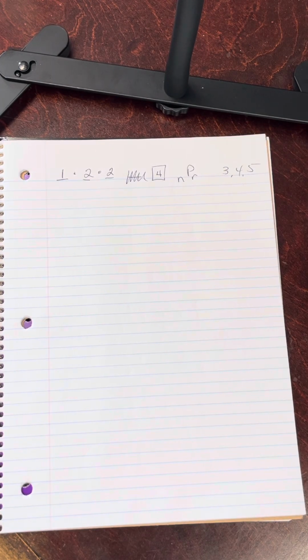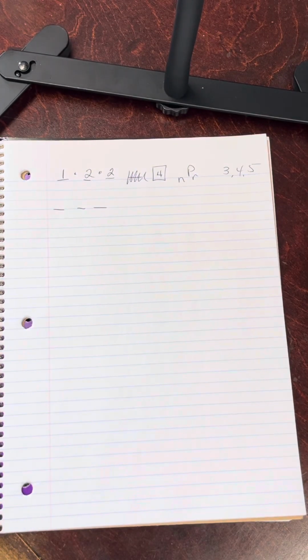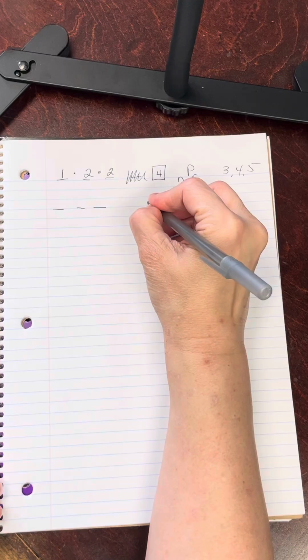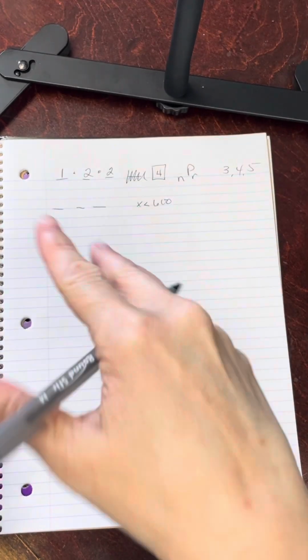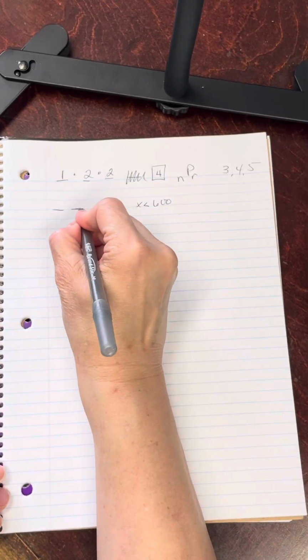Example 2, find the number of odd 3-digit counting numbers that are less than 600. I'm just organizing that by jotting it down. This is not proprietary to how you have to solve the problem. So it's got to be odd.